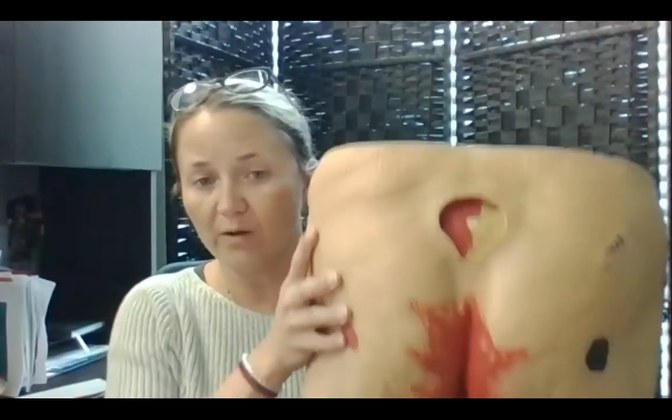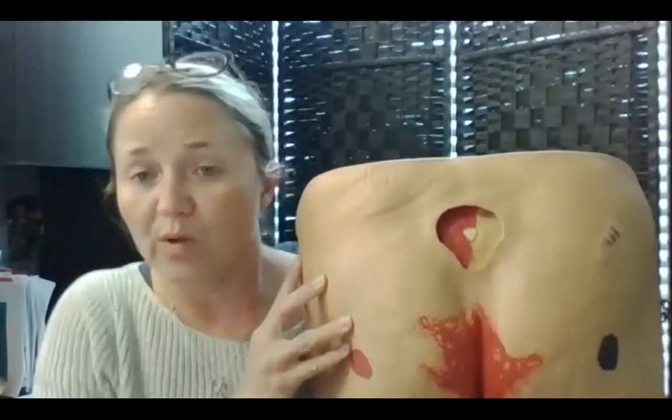So location, we're going to look for where is that wound at. And we want to be exact with that. So midline sacral wound. And remember that we want to use our anatomical positions. So posterior, anterior. This would be more medial. This is lateral. So use those terms.